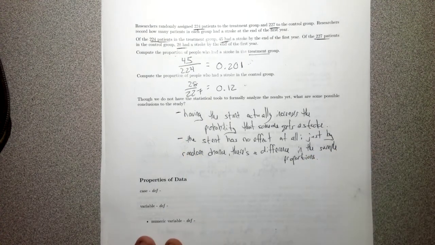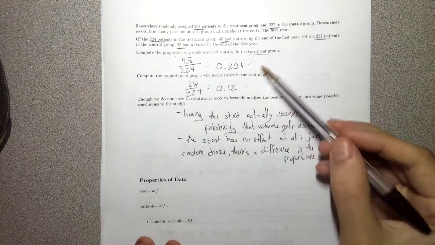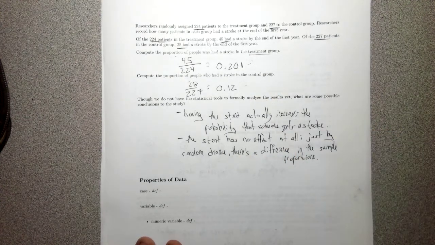So again, this is something we're really going to focus on later. This idea that it could be just random chance, kind of like flipping a coin, that we ended up with this difference in proportions, and maybe the stent doesn't do anything at all.